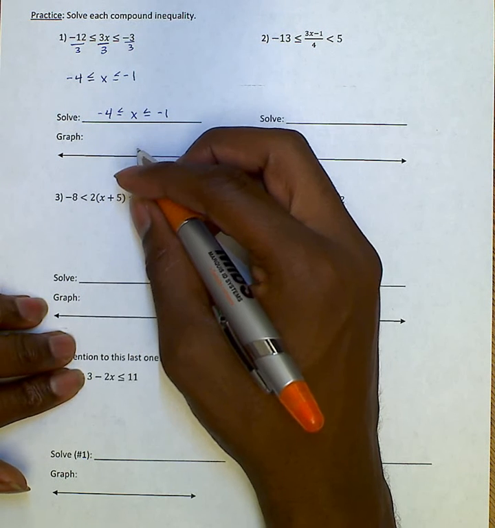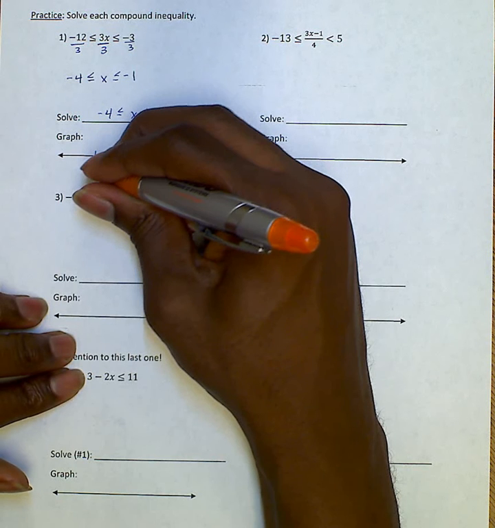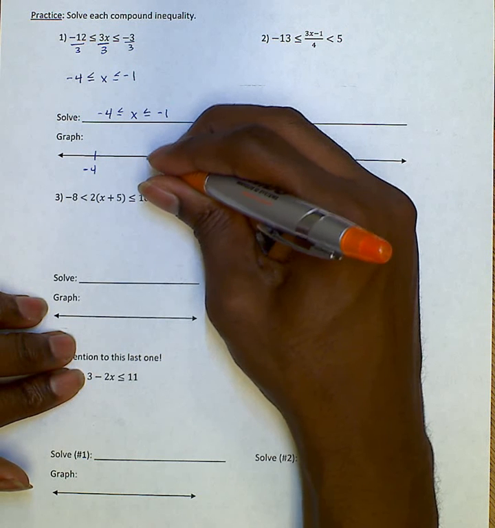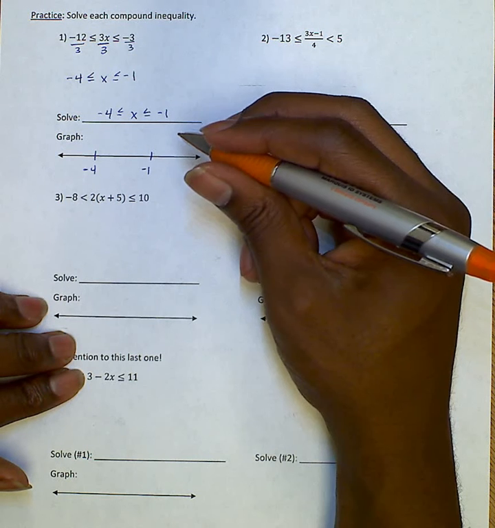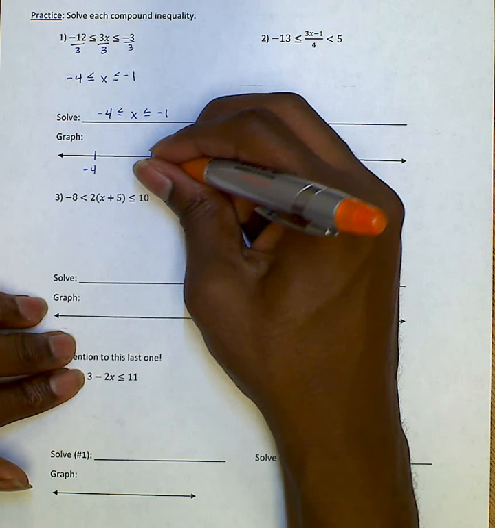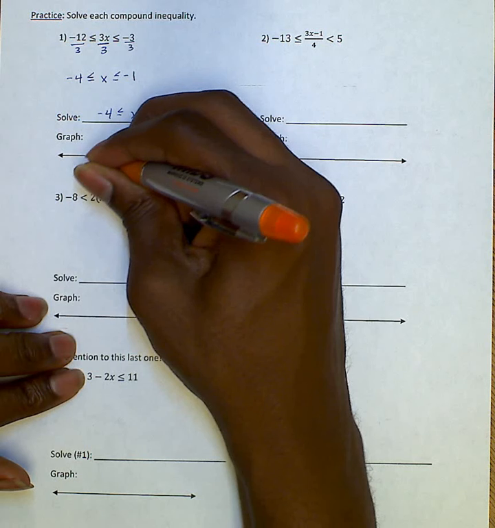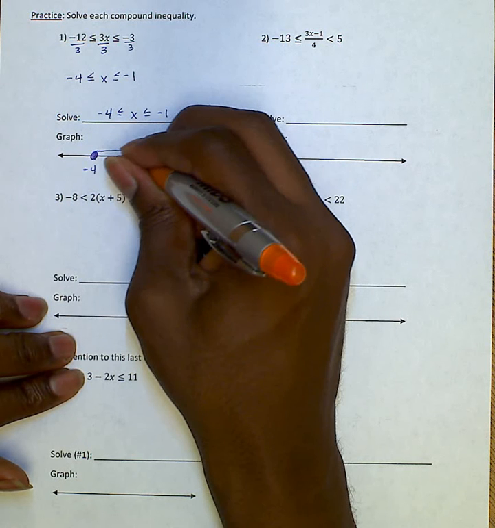I will then use my number line. Negative 4, negative 1, that's right. Okay, closed circles because it's or equal to, and then connect them.